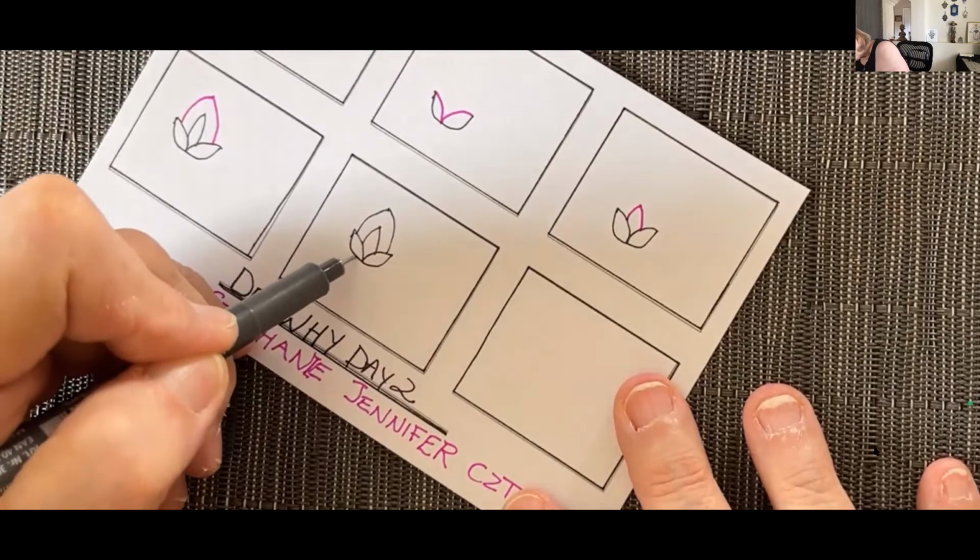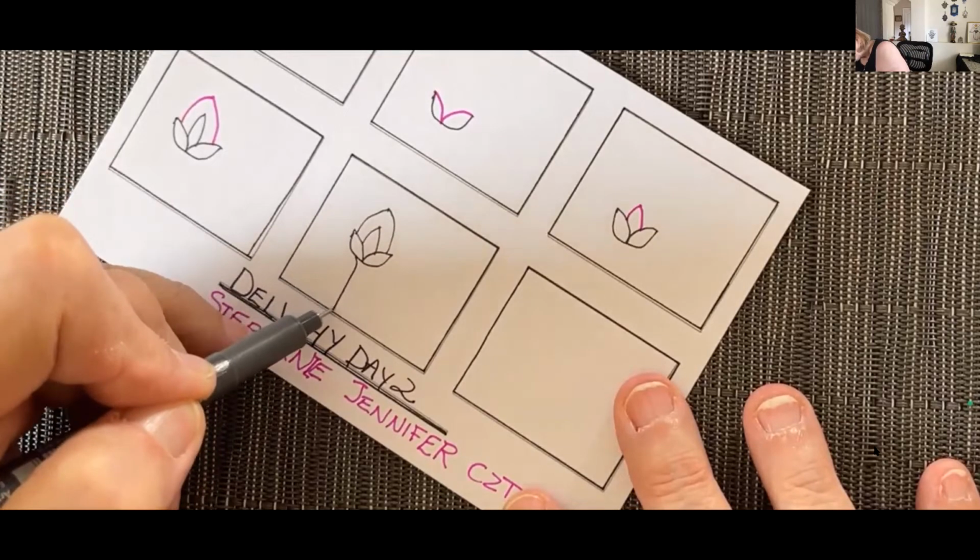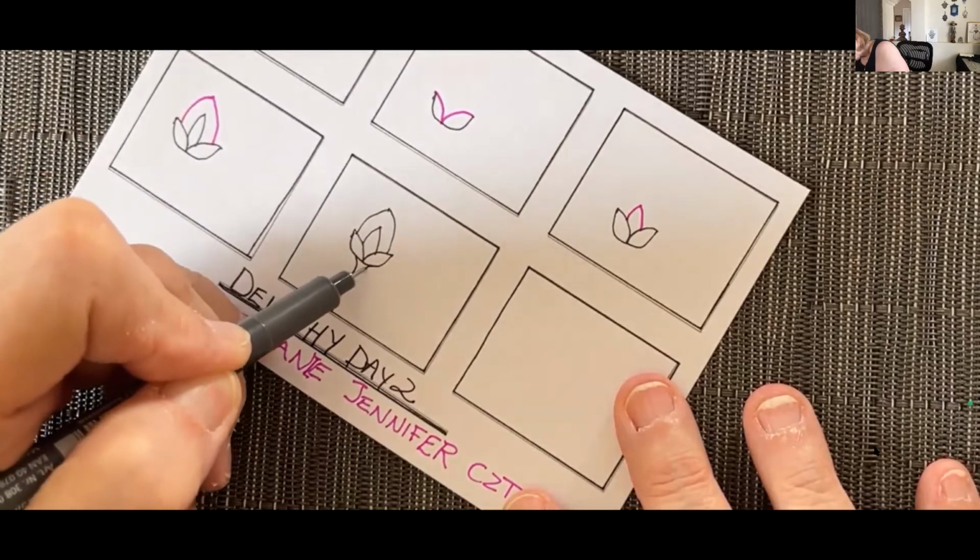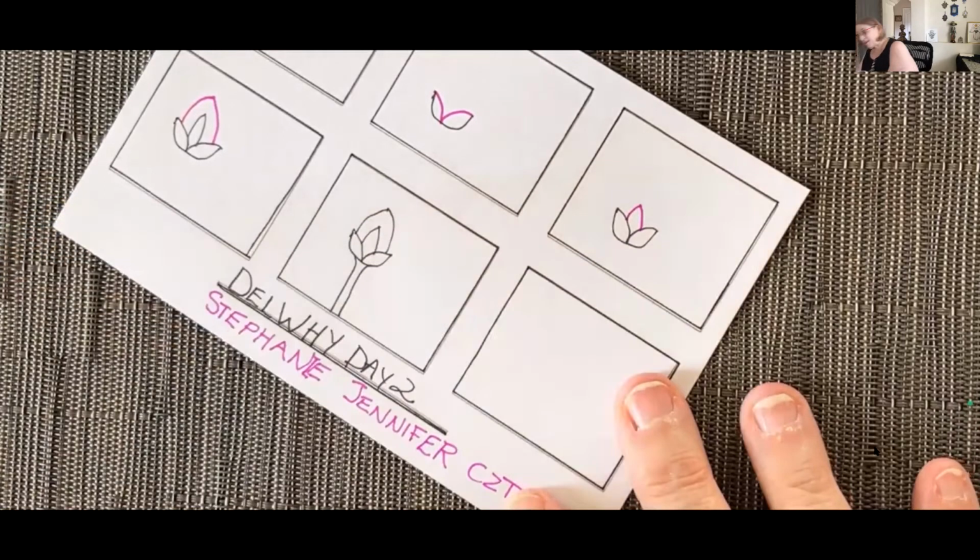So I'm going to give it a little stem. There's your bud.